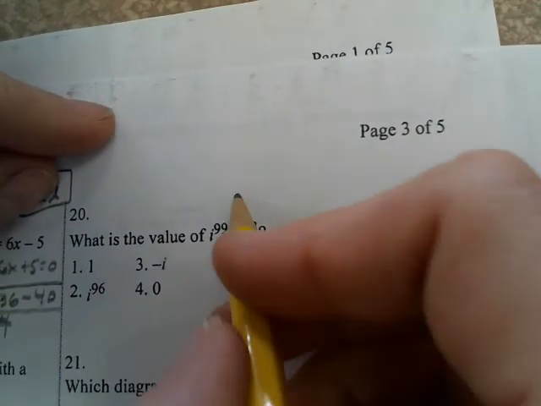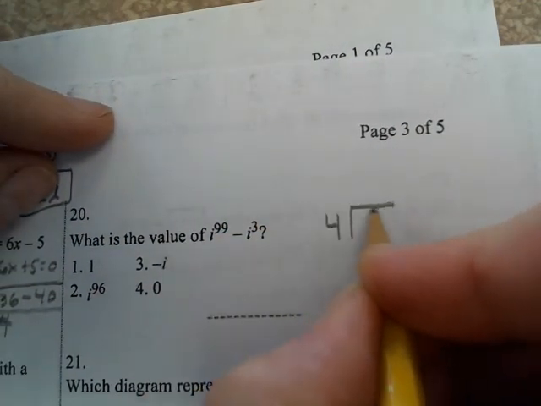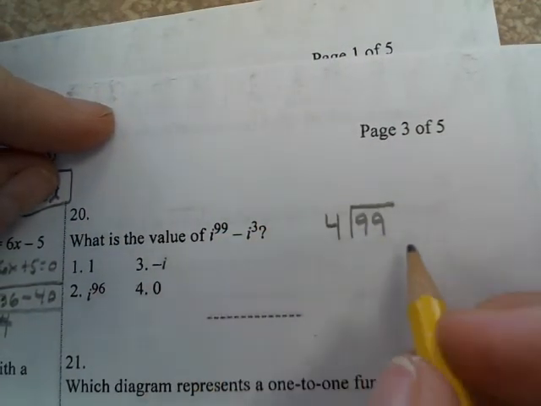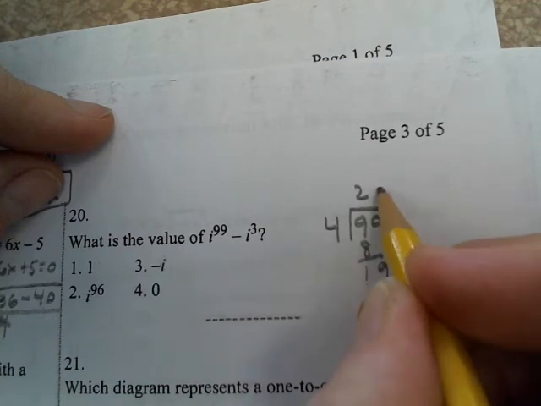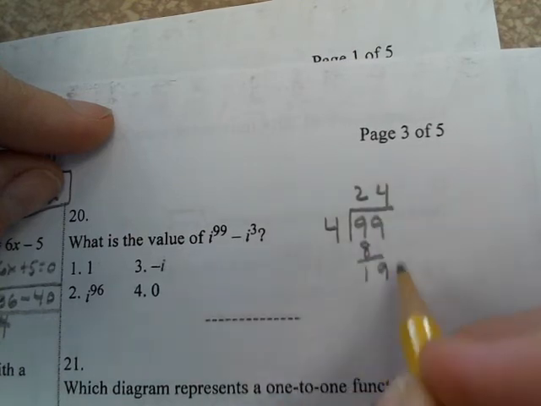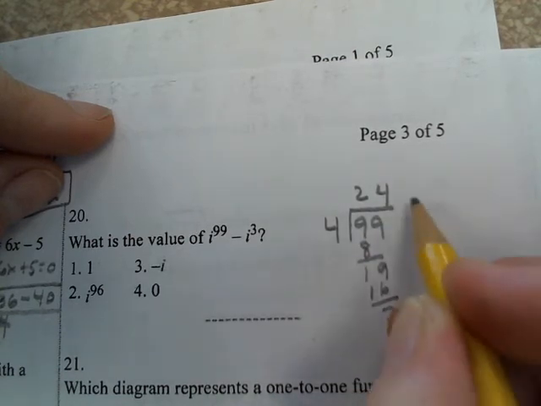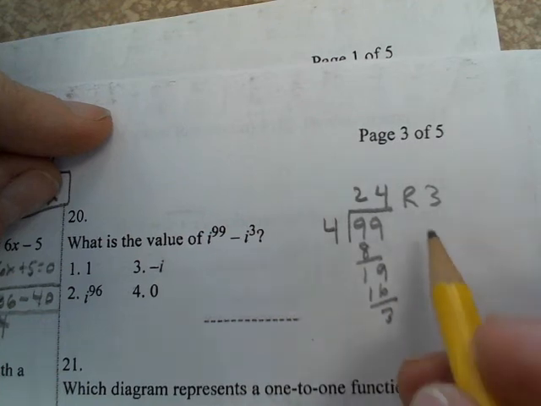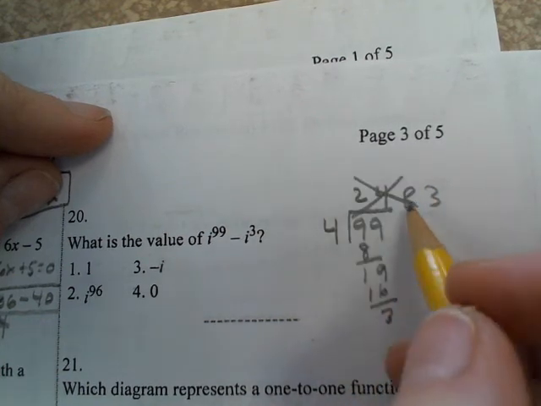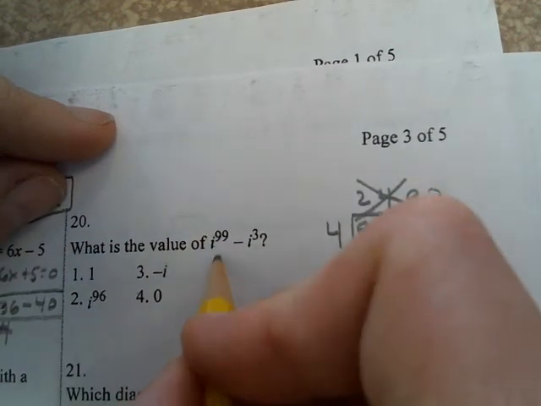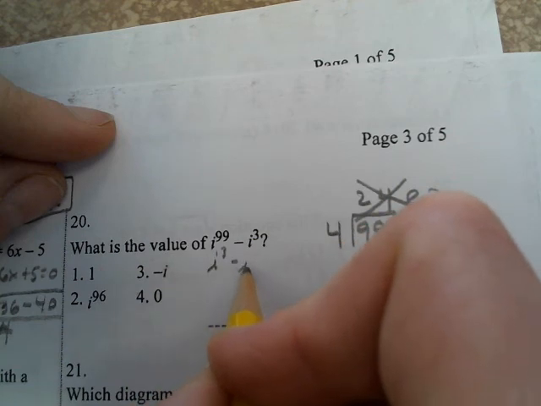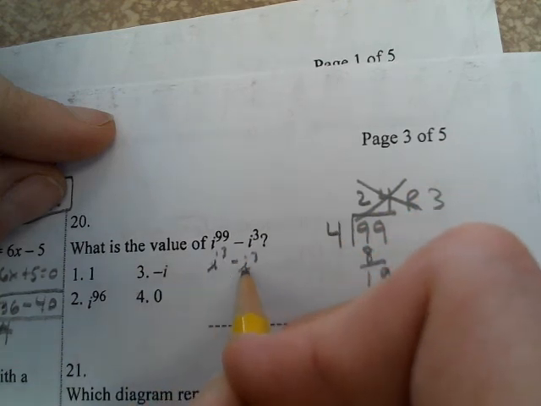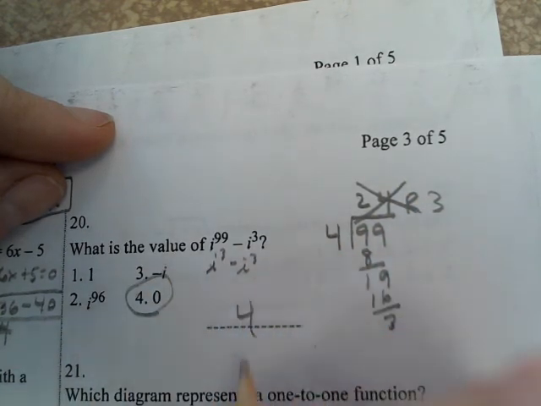I to the 99th. Large powers of i, you have to divide 99 by 4. Long division, so it looks like you get 24 with a remainder of 3. But you don't care about the 24, you just care about the remainder of 3. So i to the 99 is i to the 3rd minus i to the 3rd, and i to the 3rd minus i to the 3rd is just 0, option 4.